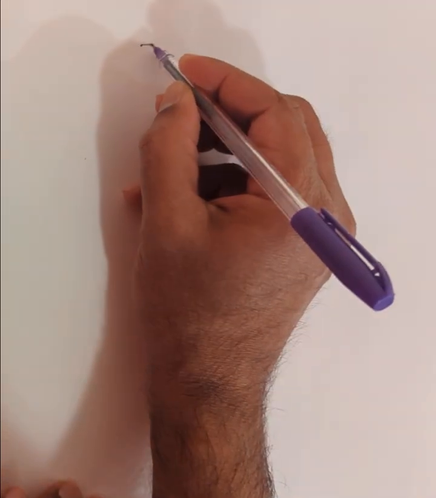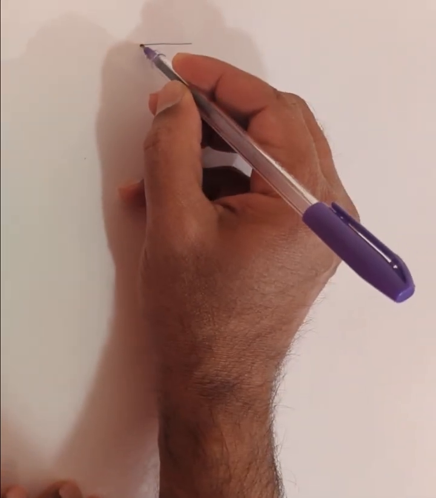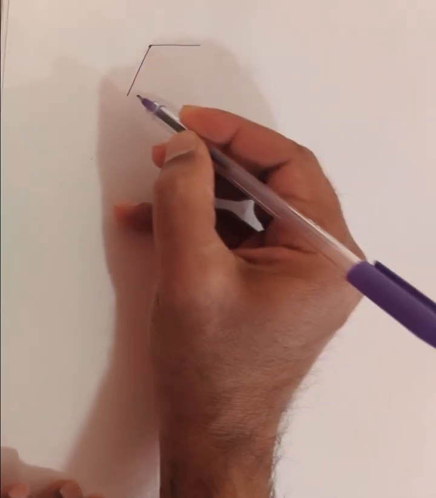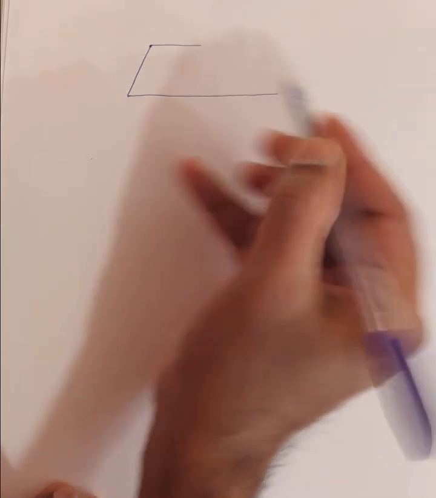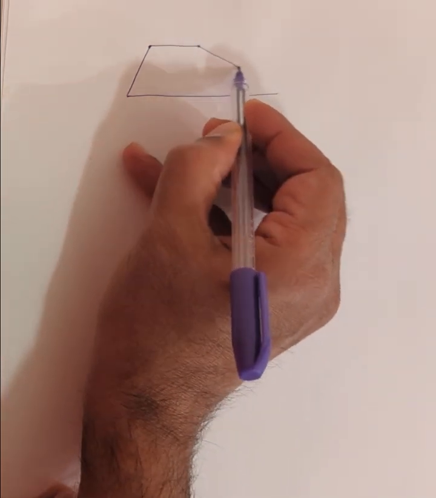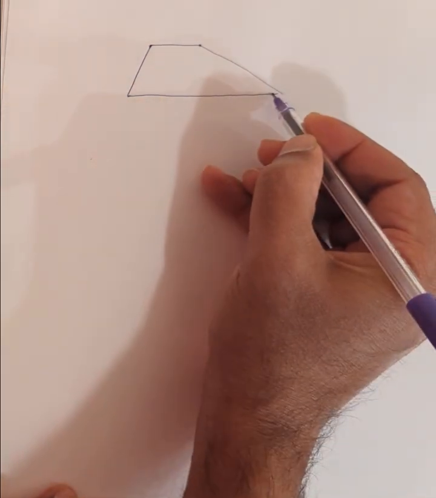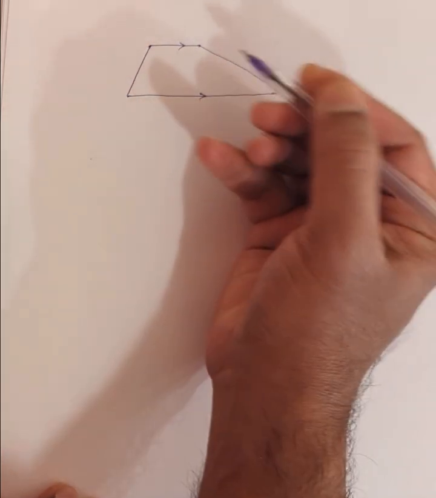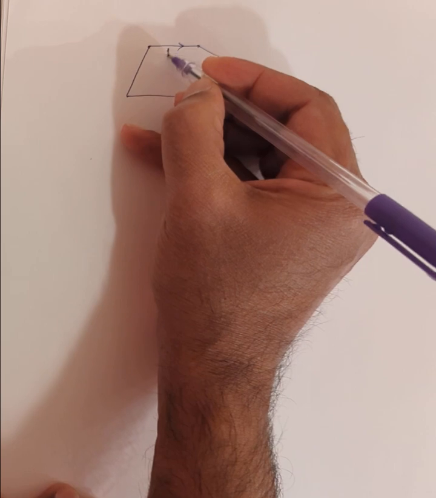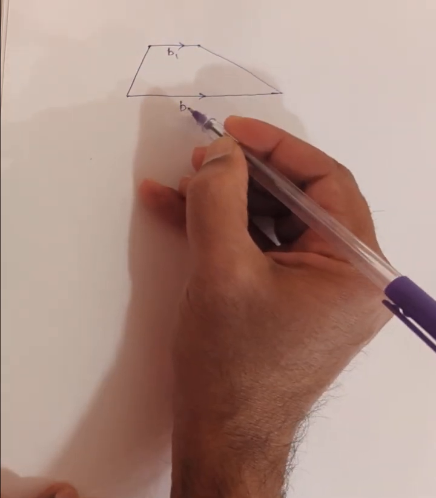Now let's look at one other shape which is somewhat like a parallelogram, but it differs in the sense that now the two parallel sides, the two bases, are not equal in length. You have a pair of parallel sides, and say you have bases of B1 and B2.